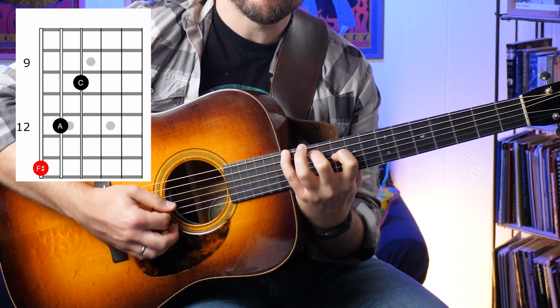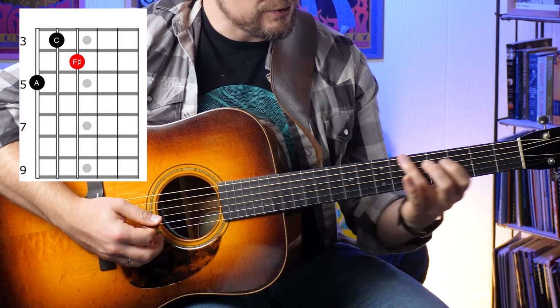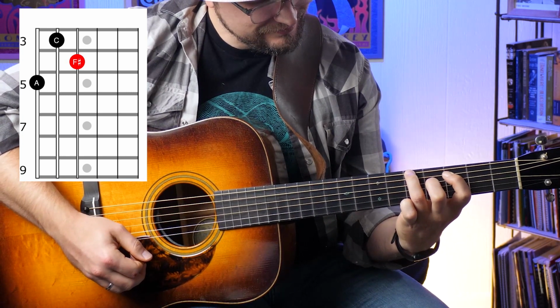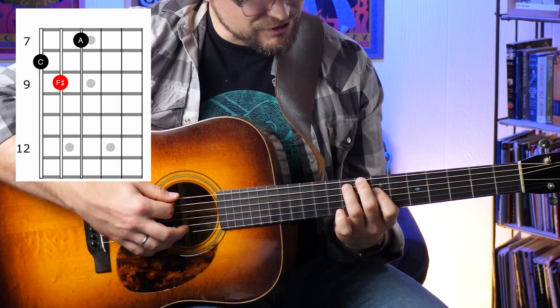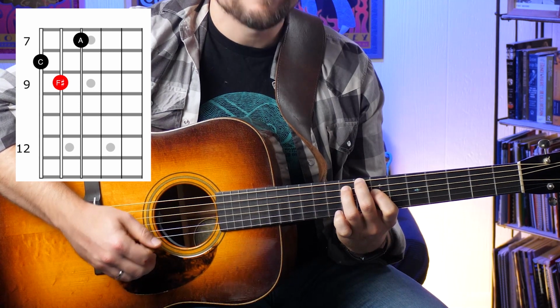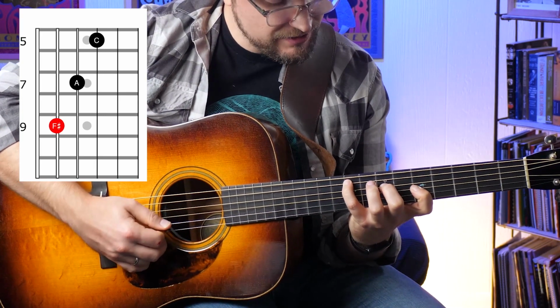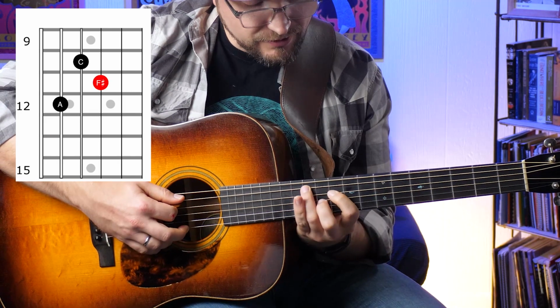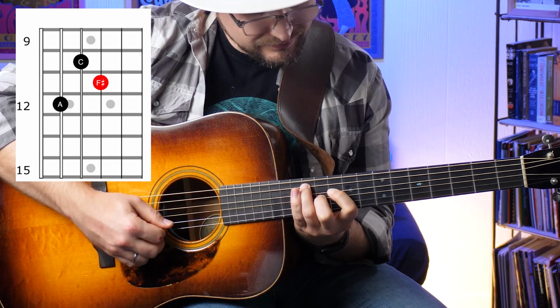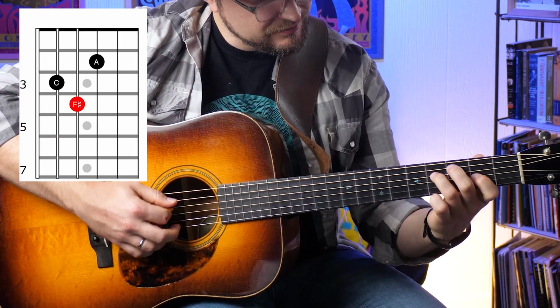A fret between each finger, it's kind of a weird grab. First inversion. And then second inversion. So we've got our root position here on the A string. First inversion. And then second inversion.